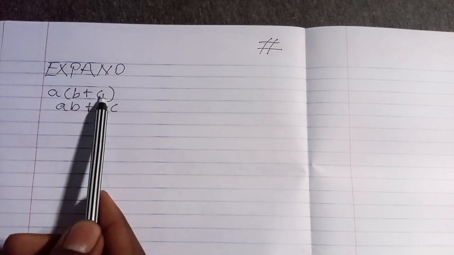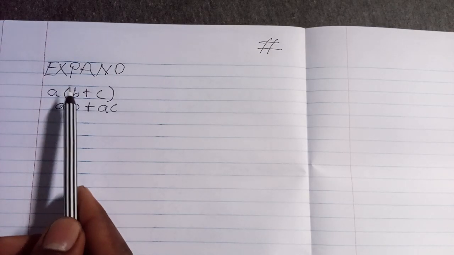Without wasting much of your time, we are going to start with the first one, which is expand. In this type of question, you'll be given an expression in brackets like the way it is here, and you'll be required to remove these brackets by using the distributive law of multiplication.